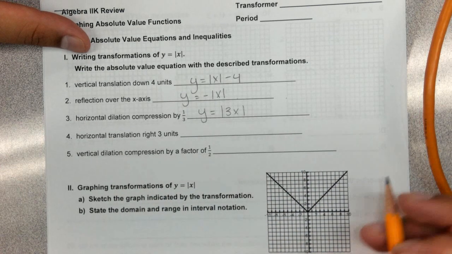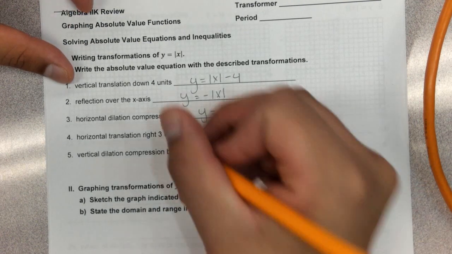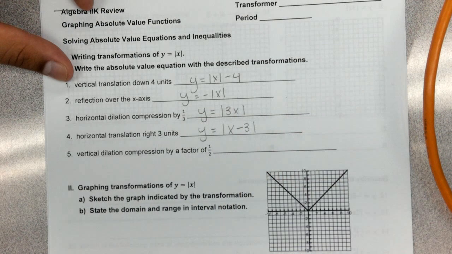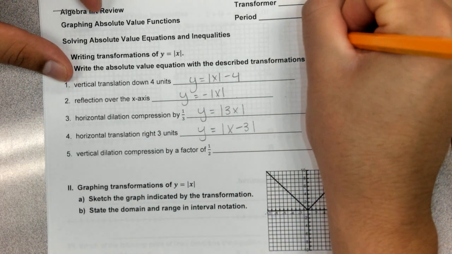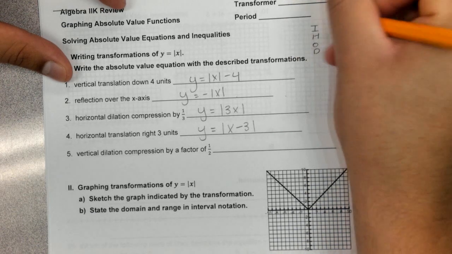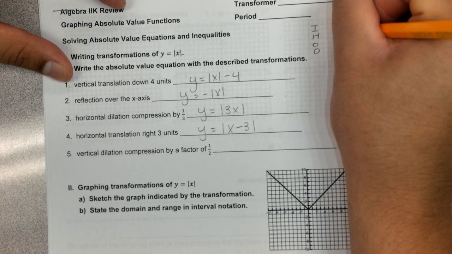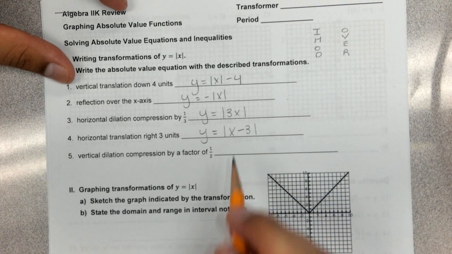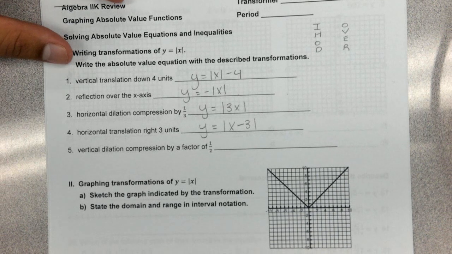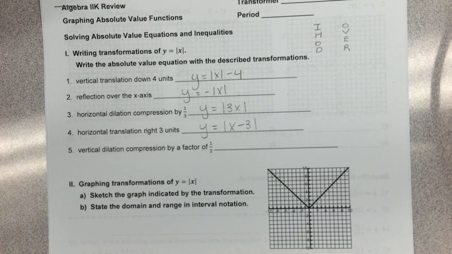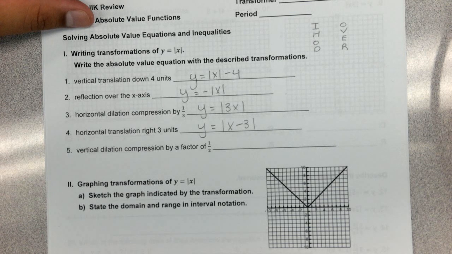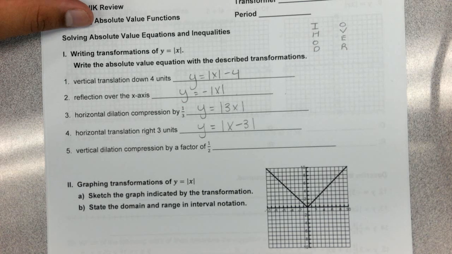So then number 4, horizontal translation right 3, y equals the absolute value of x minus 3. So again, the inside is horizontal, opposite, domain. And then outside is outside, vertical, exact, and range. So the inside always treat like the opposite when it comes to transformations and getting the vertex.